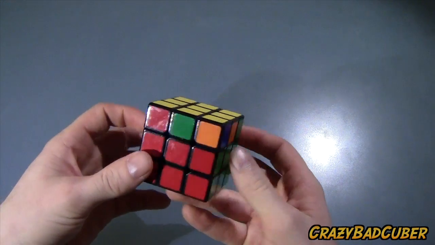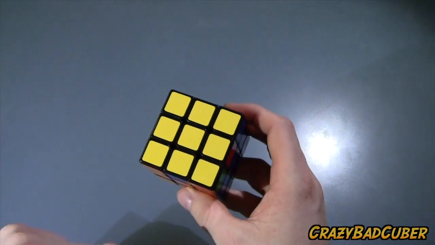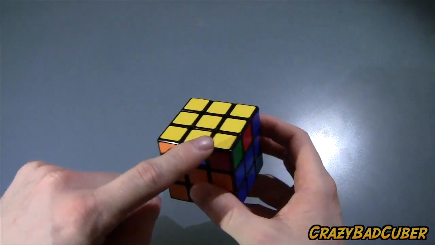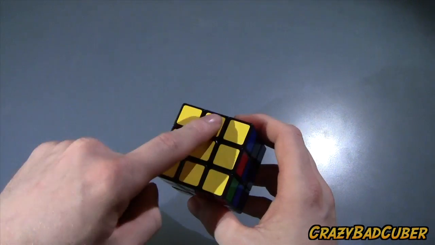So as you can see, none of them are in right now, and we're not going to do the edges first like we did in the OLL stage. We're going to do corners first. So we're going to put all these corners in where they're supposed to be first, and then we're going to work on doing the edges.